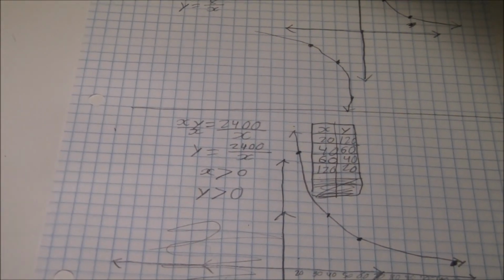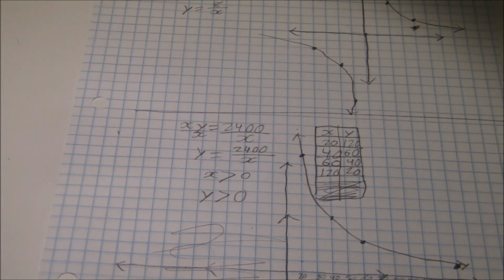So, yeah. So now let's learn something called the product rule.